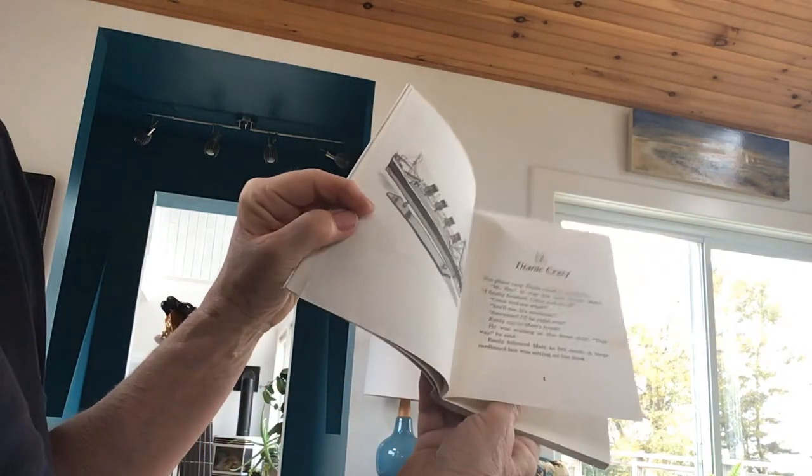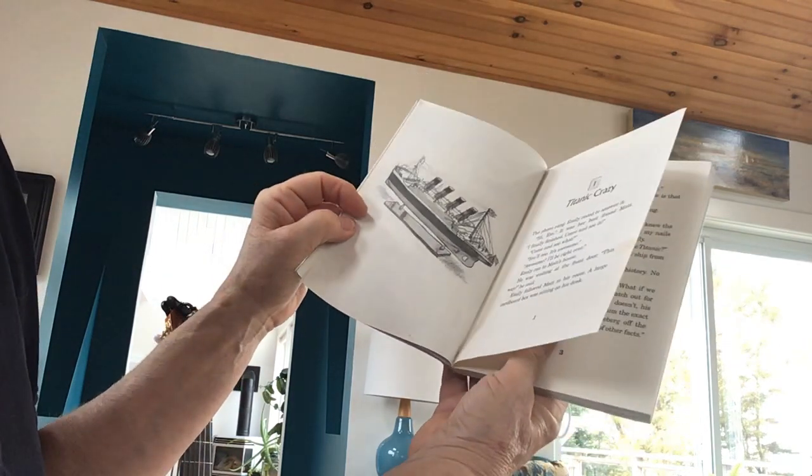Oh, that's what it is. It's the Titanic model.